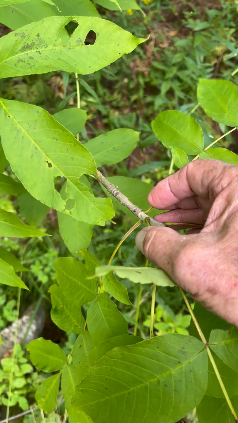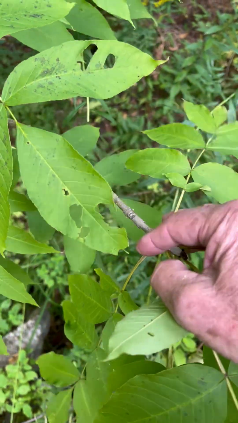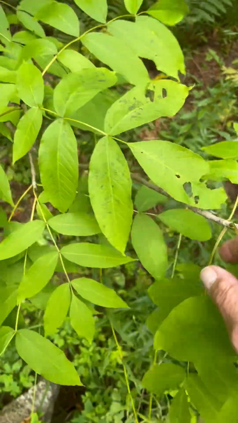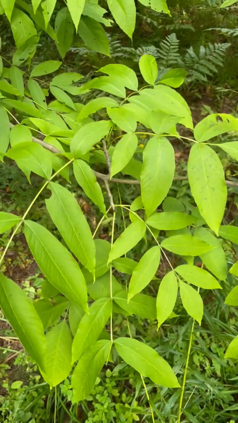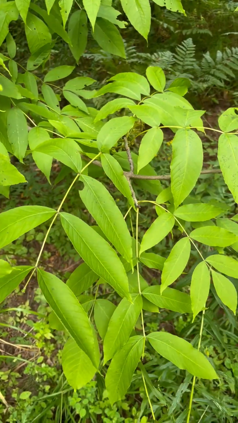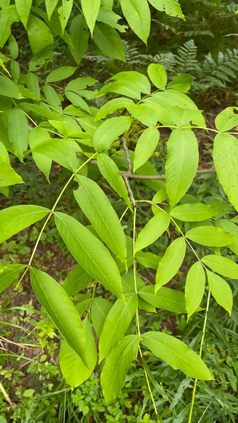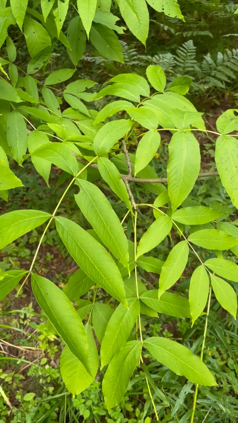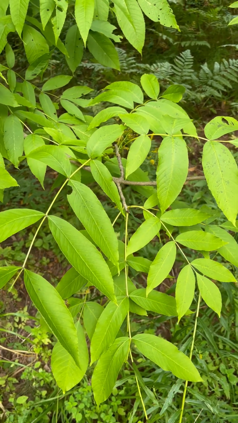You can notice too that they're arranged oppositely, one across from the other. They're not staggered. And if I'm not mistaken, it's the only tree in the area where you'll get compound, oppositely arranged leaves. That is to say, ash.